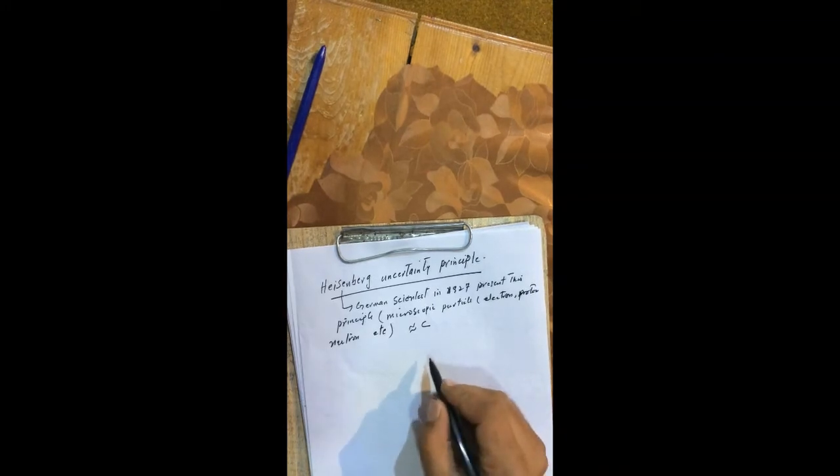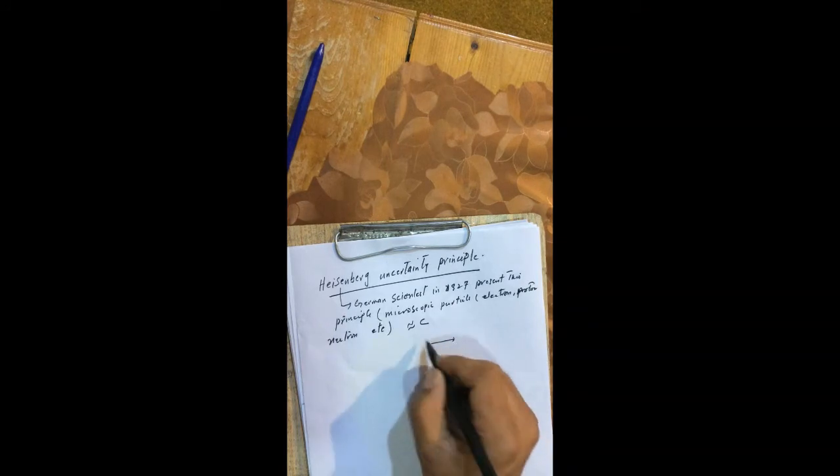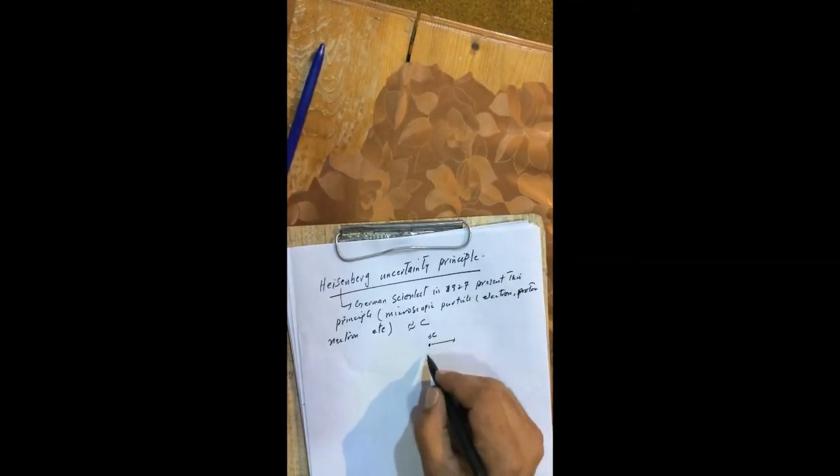Now, what is the basics of this principle? This principle says that if we have a microscopic particle which is moving in a particular direction with high speed, approximately equal to the speed of light, then it is impossible to calculate the exact position, let's say this is the position, and the exact momentum, let's say this is the momentum in the x direction, of this small moving particle precisely and simultaneously.